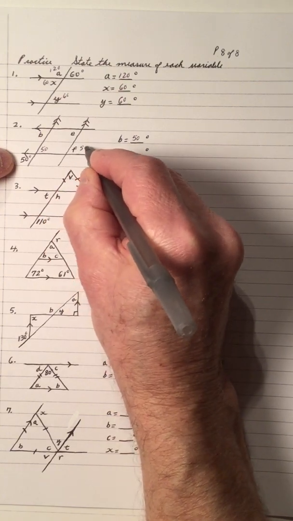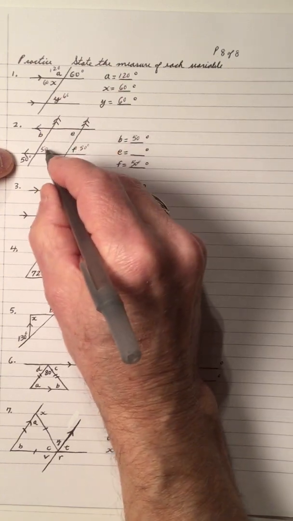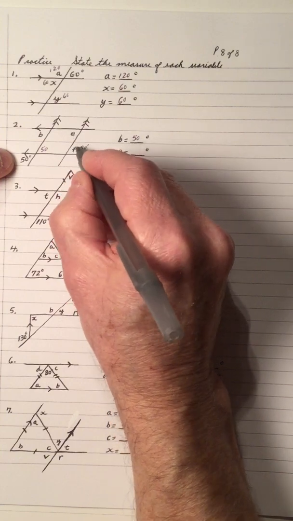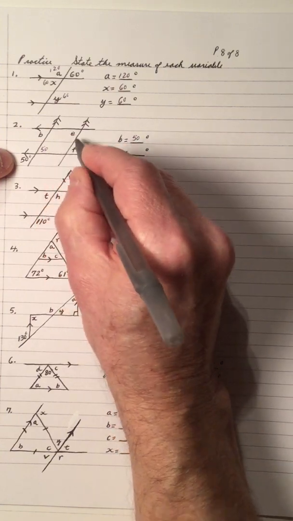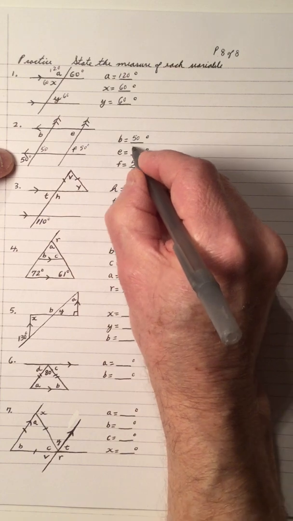And if you put 50 there because they're corresponding angles, then they're alternate interior because these lines are parallel now. So these are alternate interiors. So E is 50.